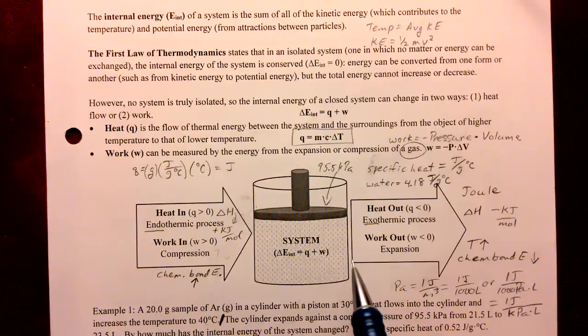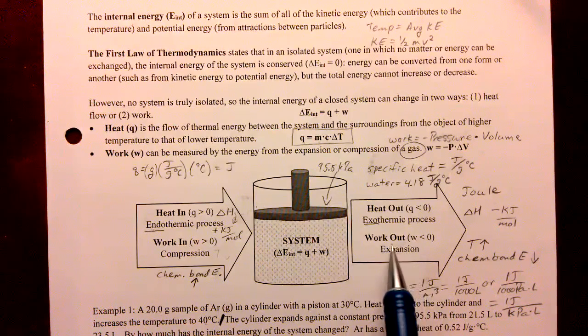And my example to the class has been, if you're opening a heavy fire door and you're fighting that big spring that's attached to it, work is going out of you, energy is leaving you. You get tired doing this because you're fighting against the spring. So work is going out of you, you're working on another system that's not yourself, and energy is leaving you.